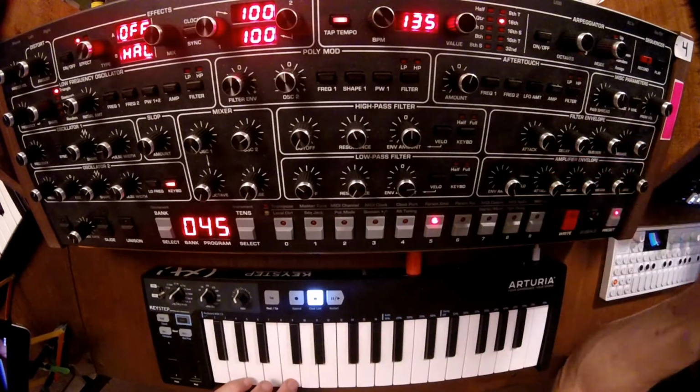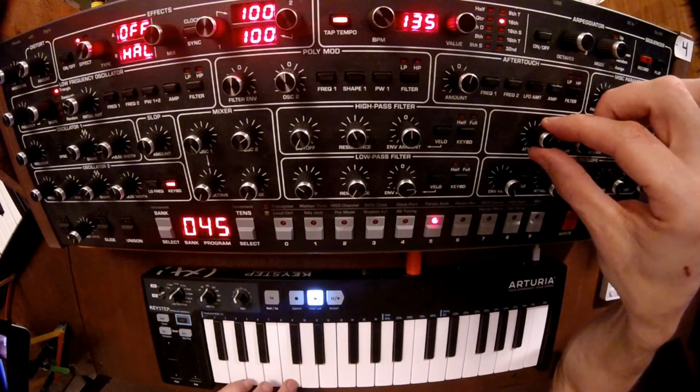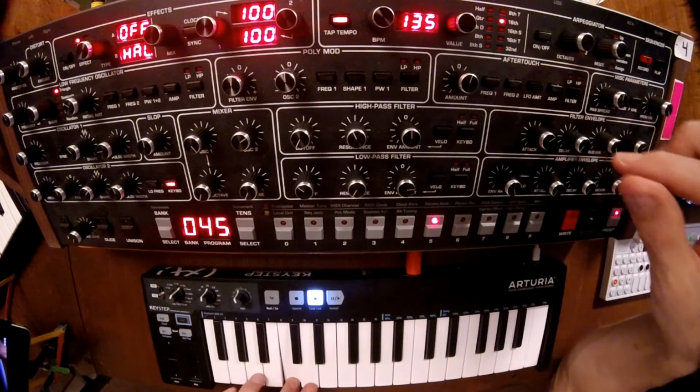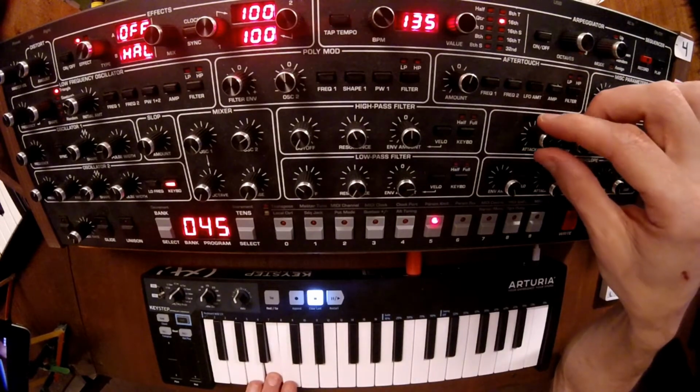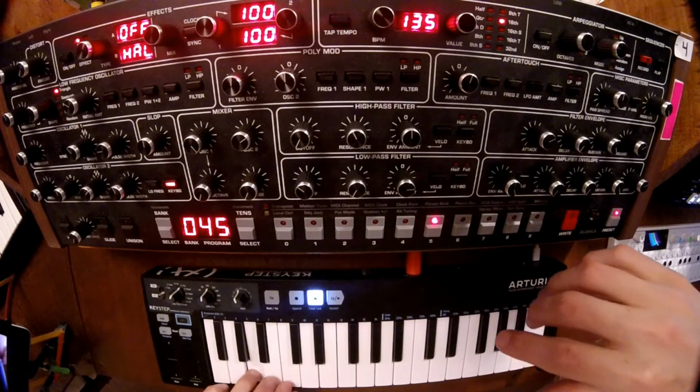So I'm going to leave that where it was because I want the filter to slowly come in. Alright, we're getting somewhere now.